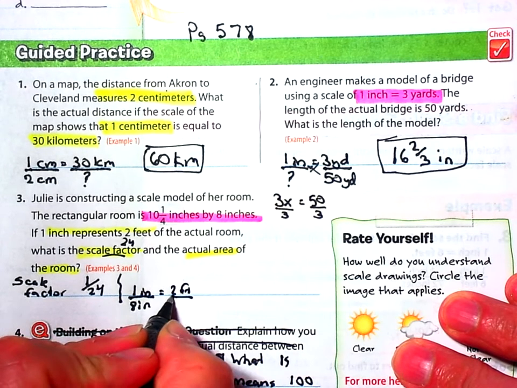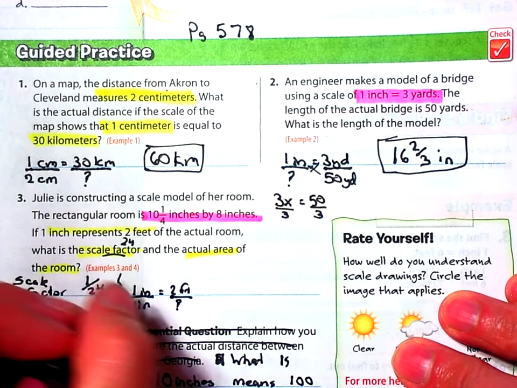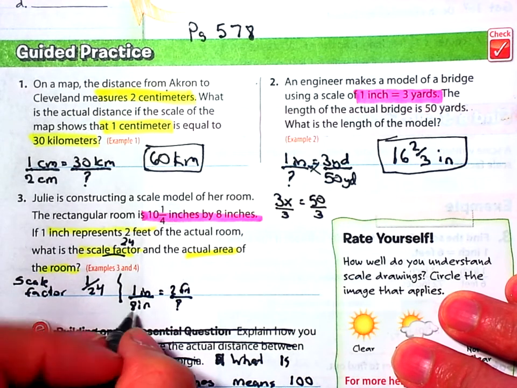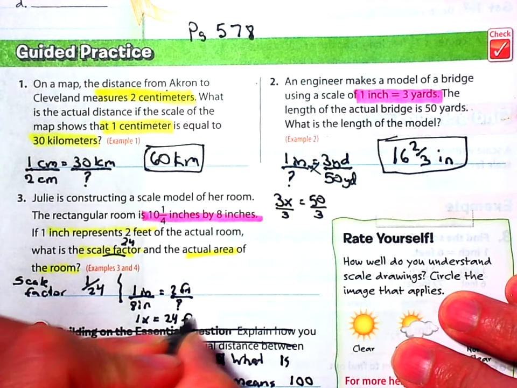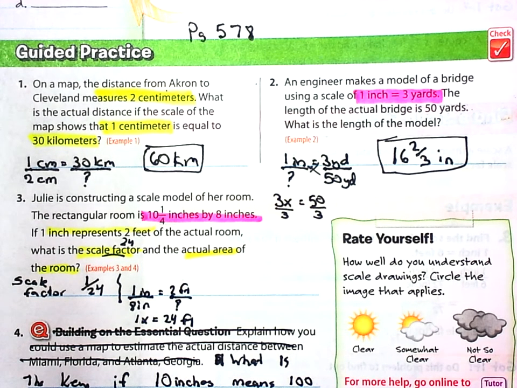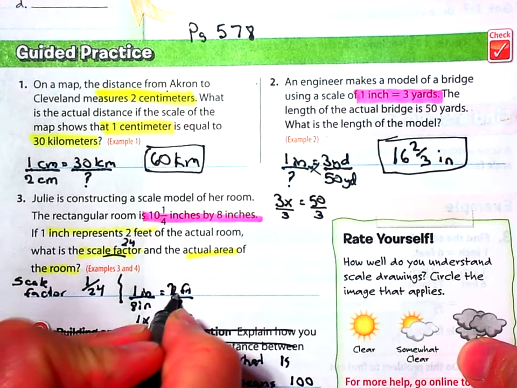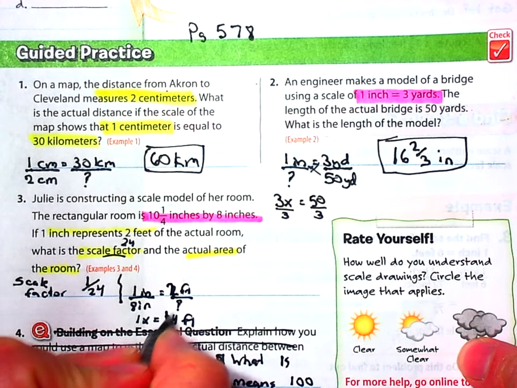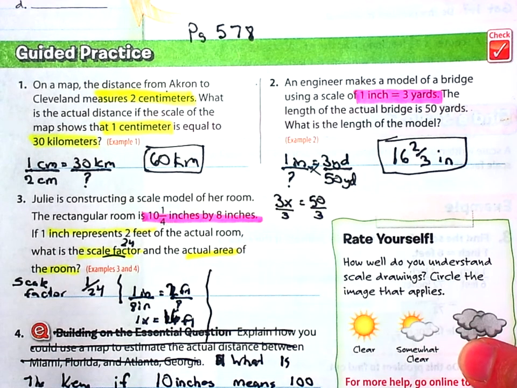My question is, how many feet is that? If I cross multiply, that's just 1x equal to... oh, sorry, 2. I should fix my mistake. That's the 2. And sorry, that should be 16, not 24. You need to always make sure that you write down the correct information.